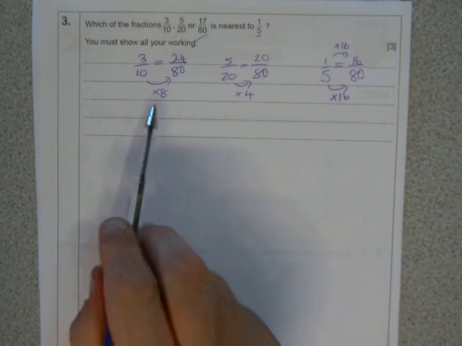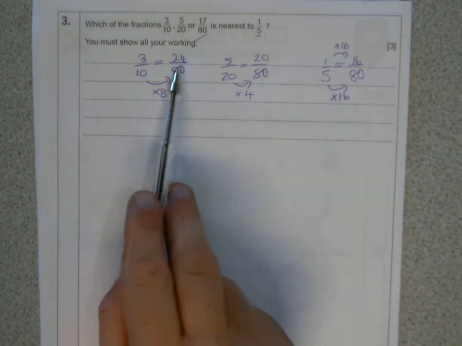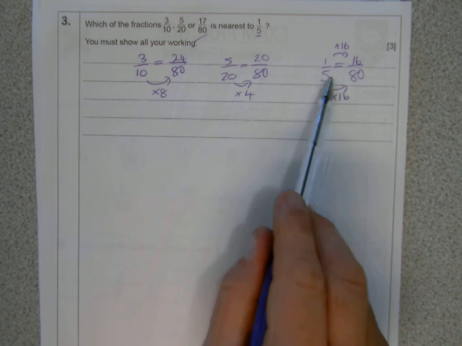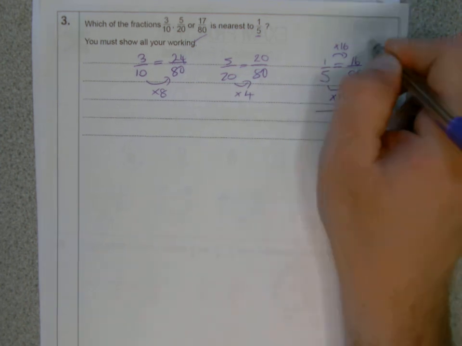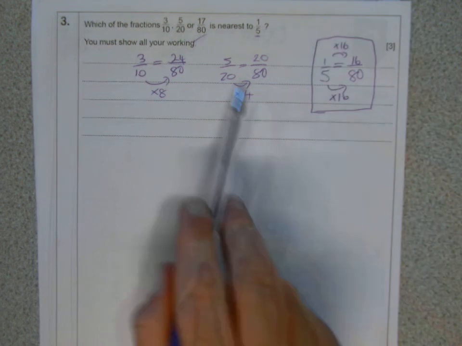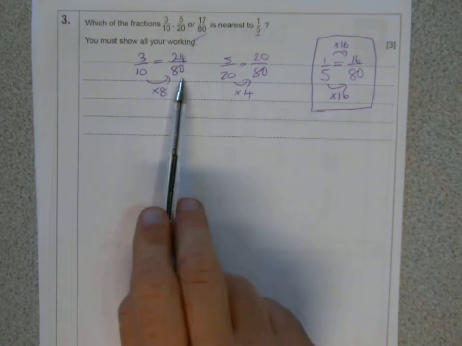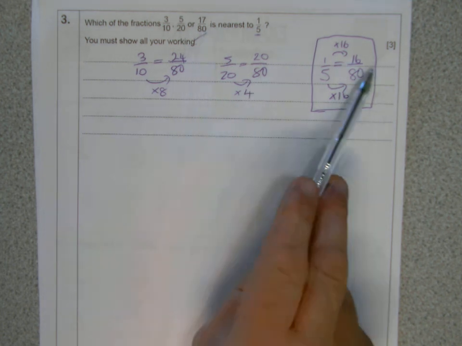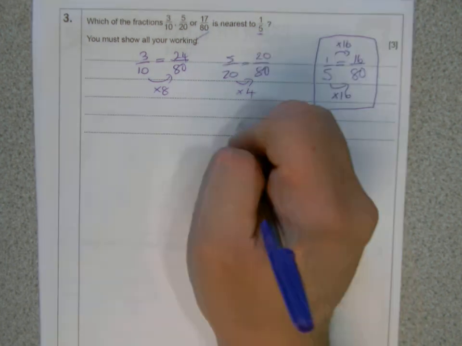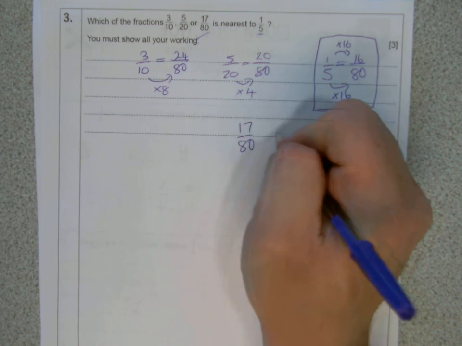So you need to see which one's nearest to 1/5. And 1/5 is 16 out of 80. So let's see, 24 out of 80, 20 out of 80, or 17. 17 out of 80 is closest, isn't it? So the answer will be 17 out of 80 is nearest.